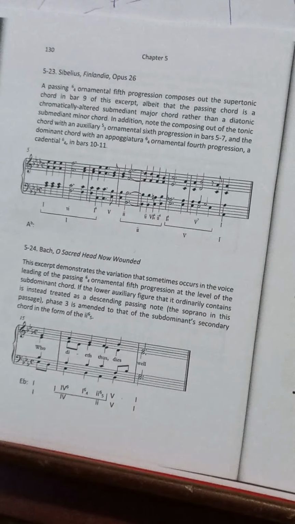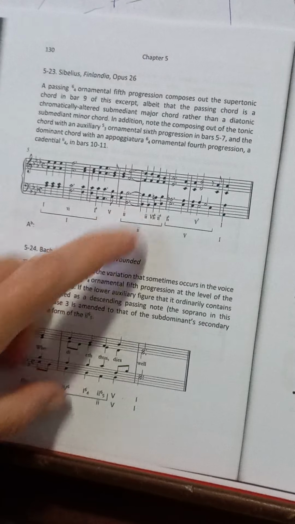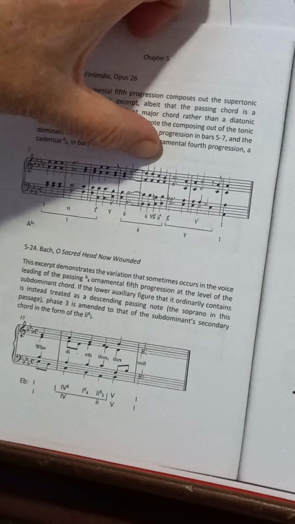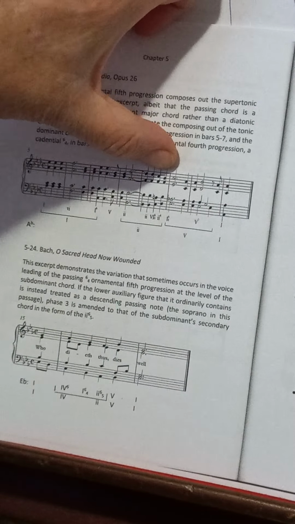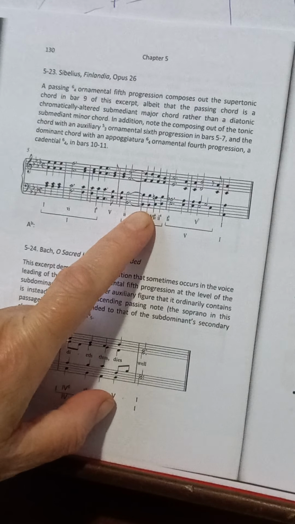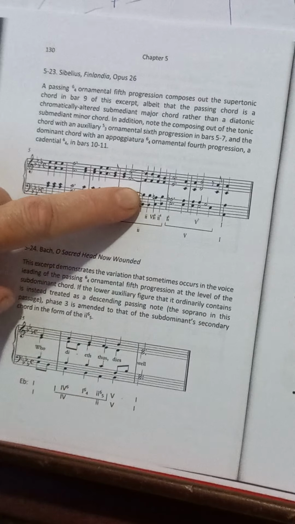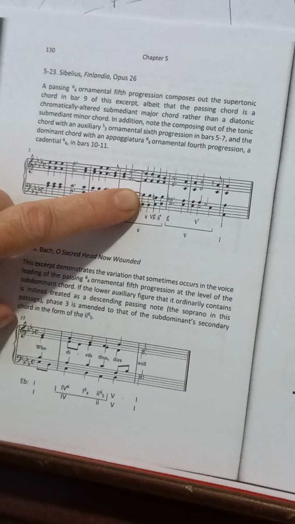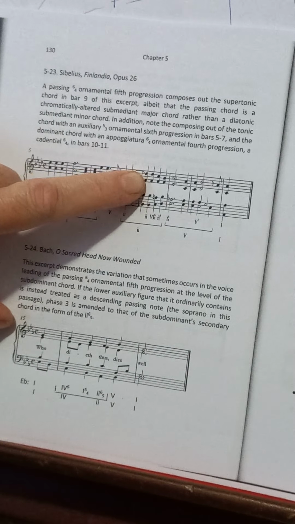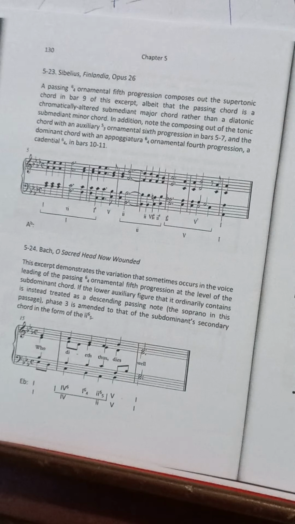The accented supertonic, which has then got third passing note, root in the soprano, root, passing note, third in the bass. The tenor's got root, lower auxiliary root, and the alto's got fifth as anchor note. So there's your formula for the passing 6/4.